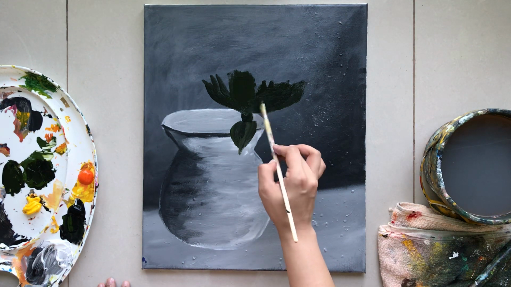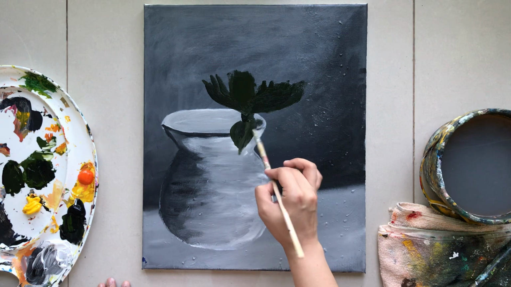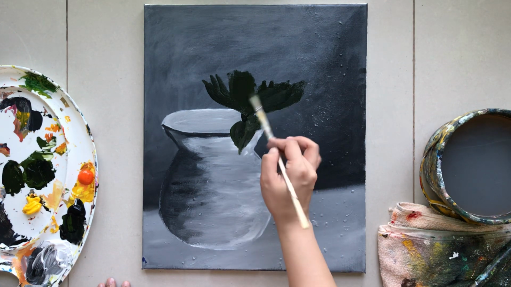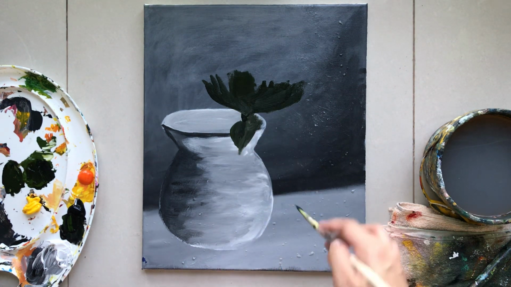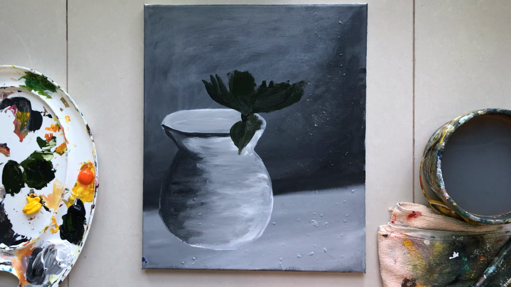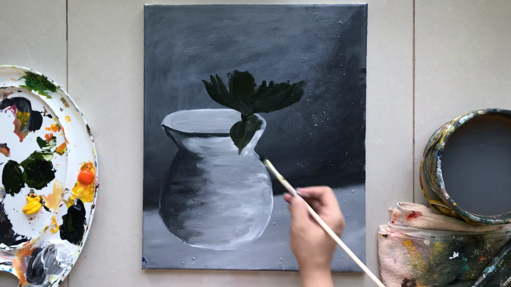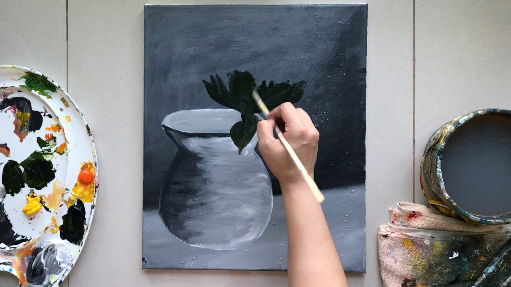Now it's gonna be like that. We haven't highlighted anything just yet, but let's continue.